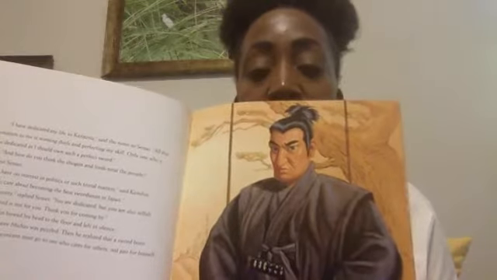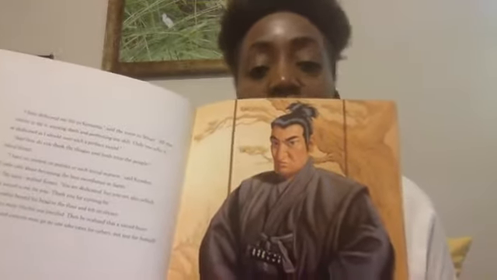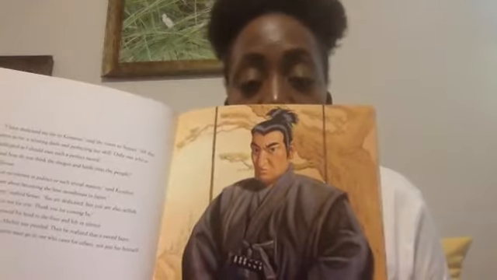"I have no interest in politics or such trivial matters." So he is not interested in doing what the king tells him to do. If it was someone in our country, he's not really interested in doing things to help others that the president might want him to do. He is kind of by himself with no leader. That's what a ronin is.